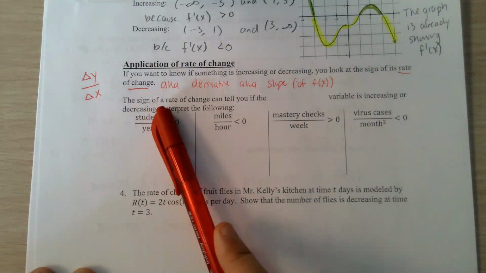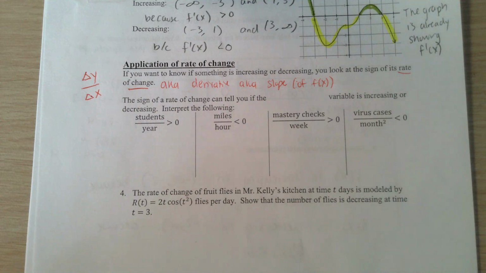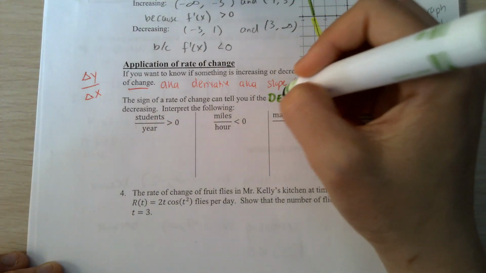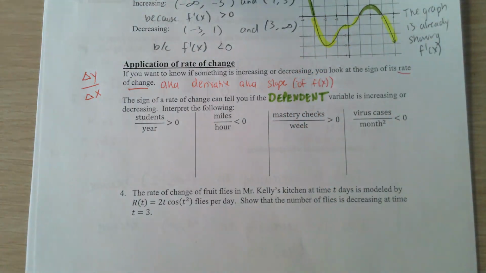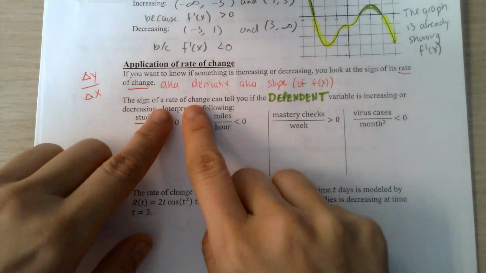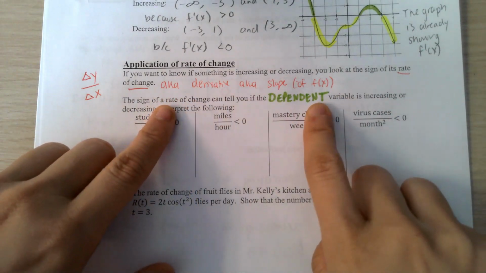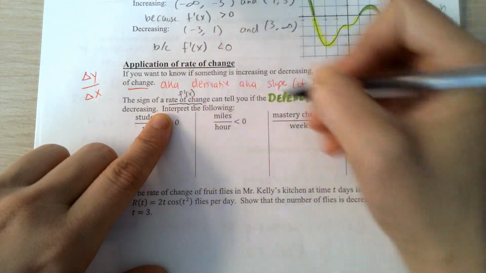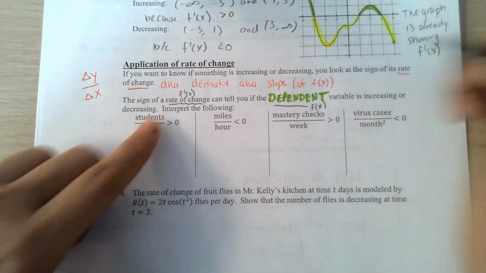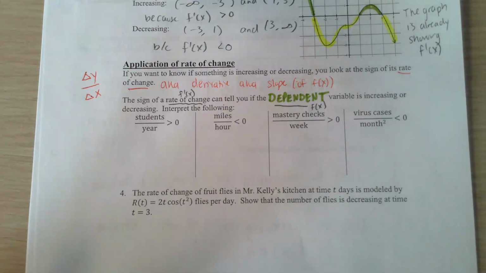So the sign of a rate of change can tell you if the dependent variable is increasing or decreasing. So you want to be able to differentiate between f of x and f prime of x. So the rate of change is f prime of x. The dependent variable is like f of x. So this is f prime of x. This is f of x. Okay, so this can be confusing, but hopefully with a few examples it makes sense.